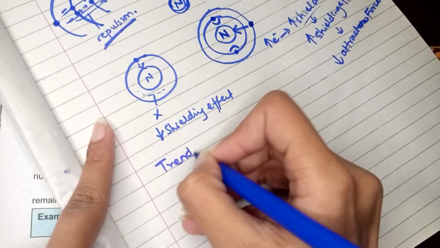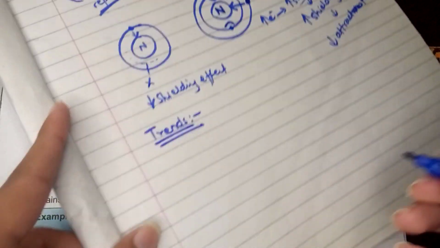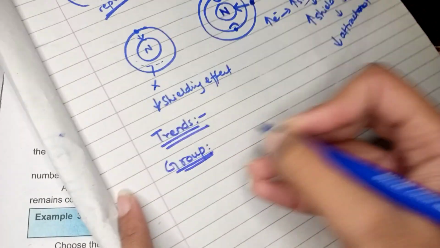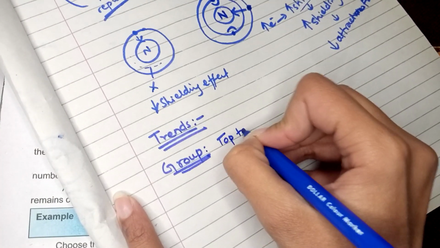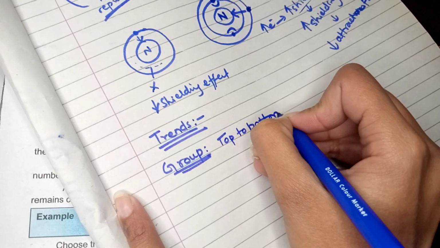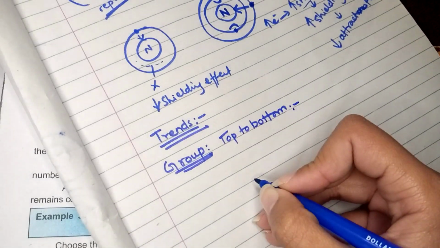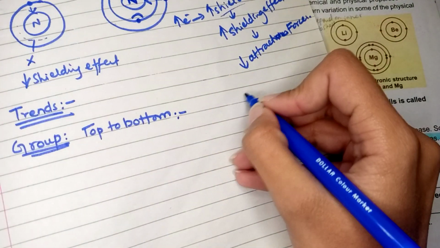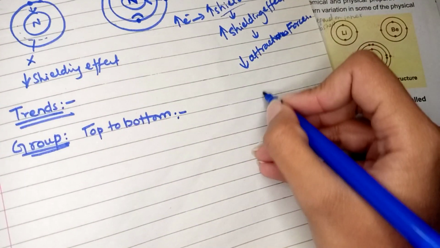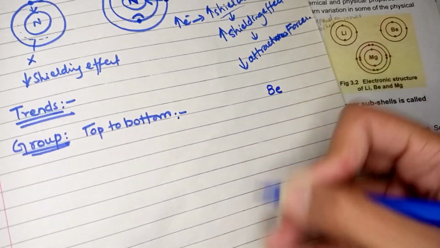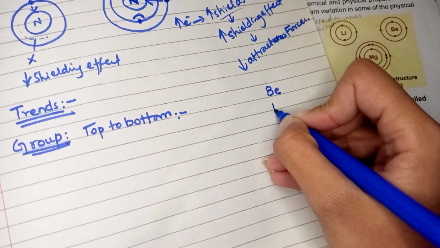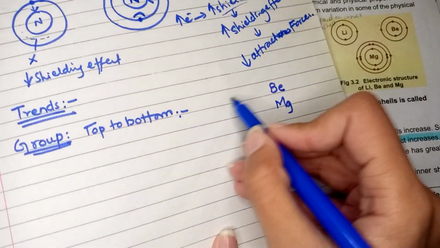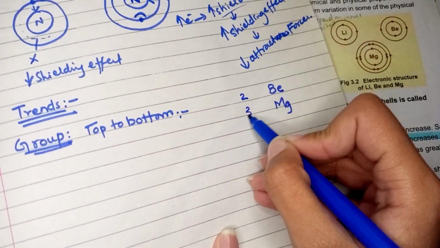Now, if we take the example of a group, and you're moving from top to bottom, what will happen? Can you make a guess? Let us understand from these two examples. Beryllium in the periodic table is present above magnesium. Beryllium belongs to the second period, magnesium belongs to the third period.